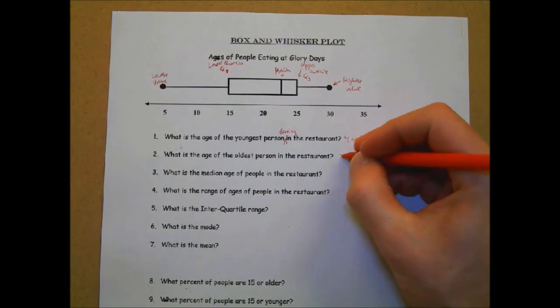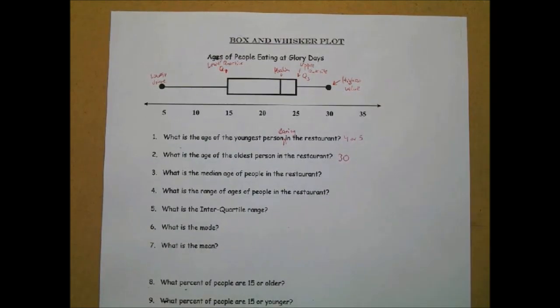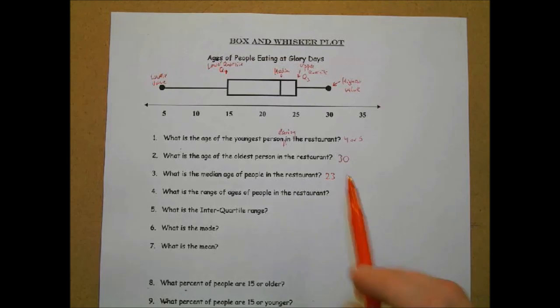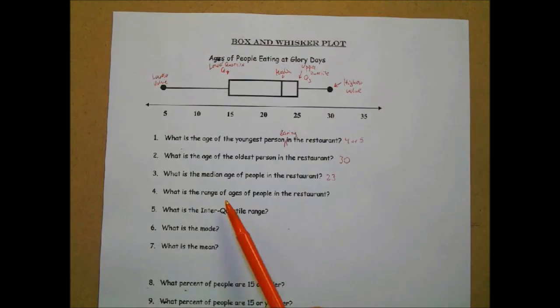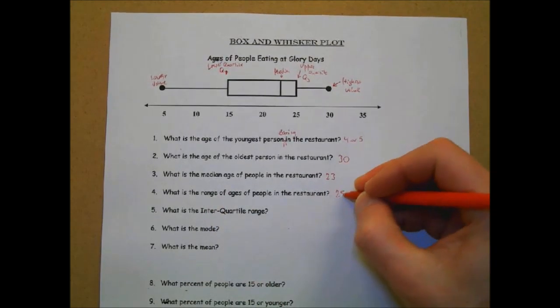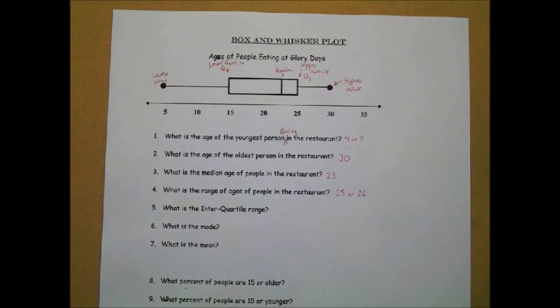30. Ugh, that is old. What's the median age? I'd say about 23. Okay. What is the range of ages? Oh, yeah. So we would have to take the, how do you find the range again? 30 minus 5. Yep. Highest minus lowest. So again, depending on what you say, you're going to say then 25 or 26, depending on whether you use the 5 or the 4 there.